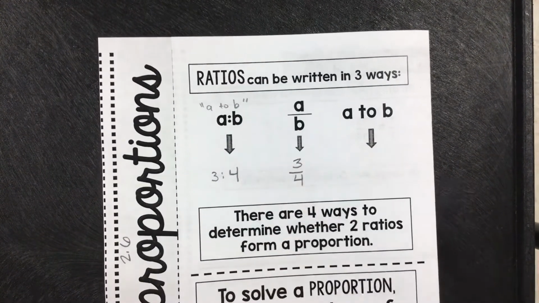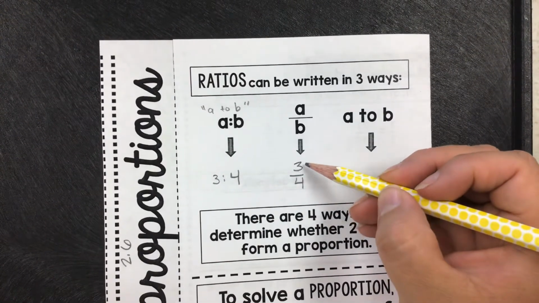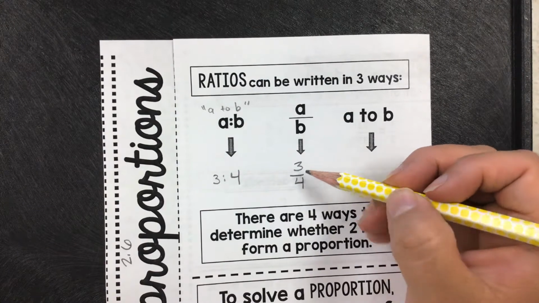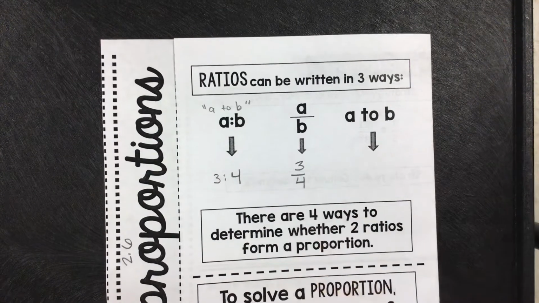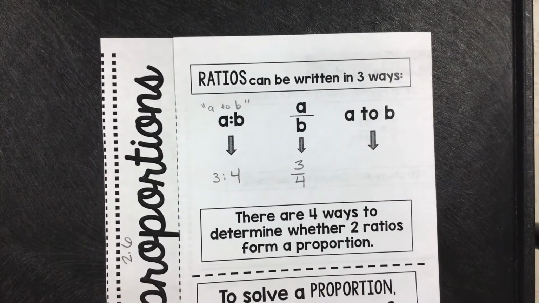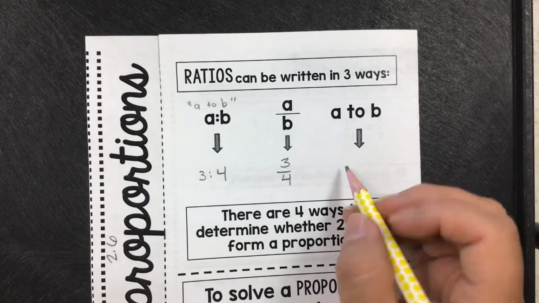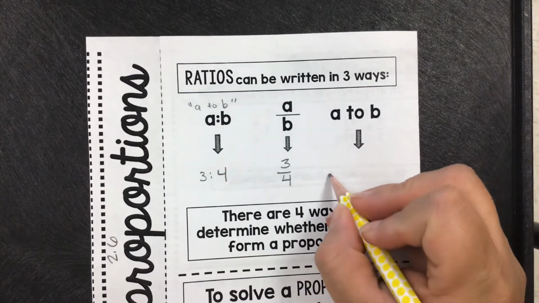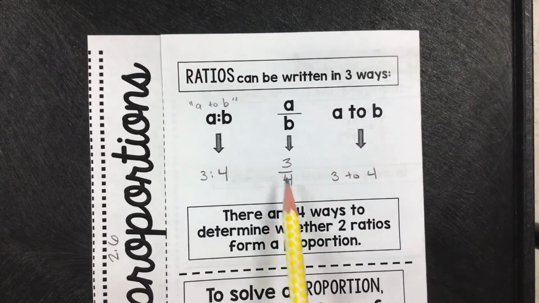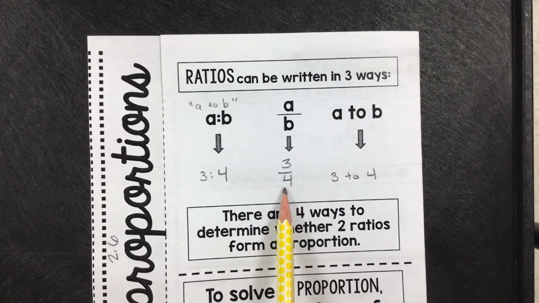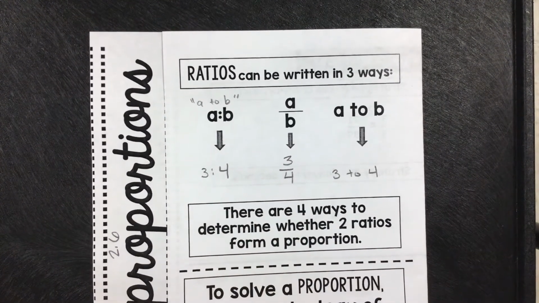When you're comparing 2 different things. So let me give you an example. Boys to girls. Red chocolates to brown chocolates, whatever ratio, whatever comparison that you're thinking of. And then this application right here is the words for it, 3 to 4. Most of the time in algebra, we see them this way. And in geometry, we see it this way because we're talking about a scale.